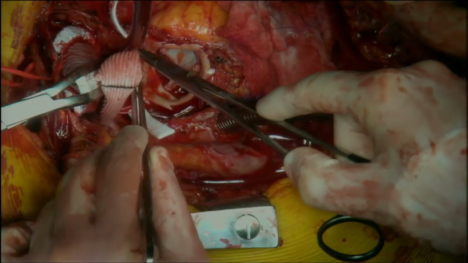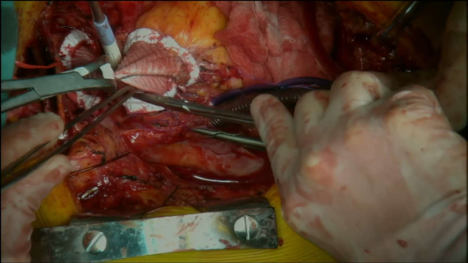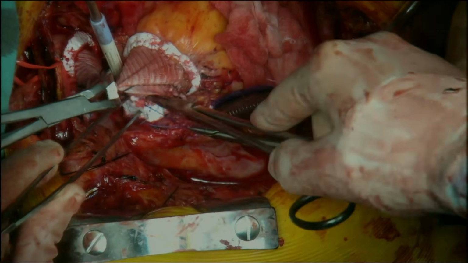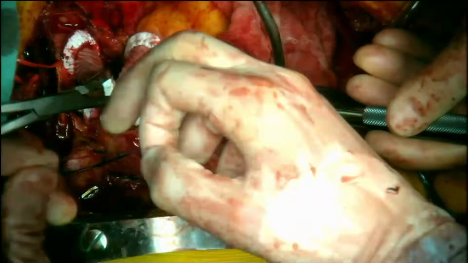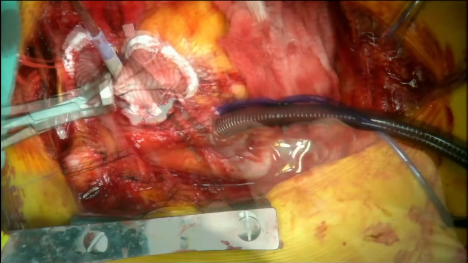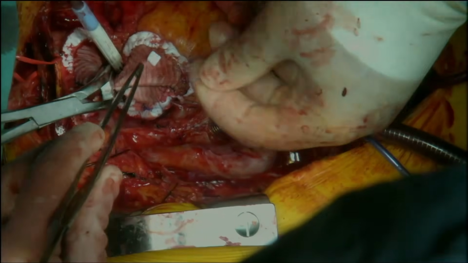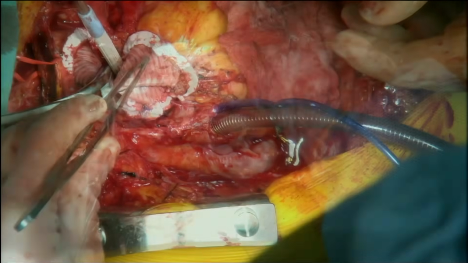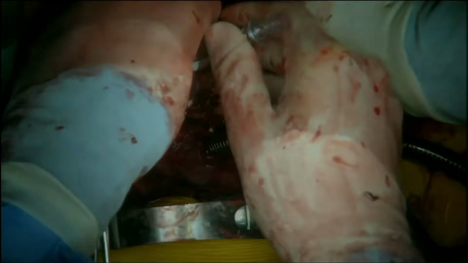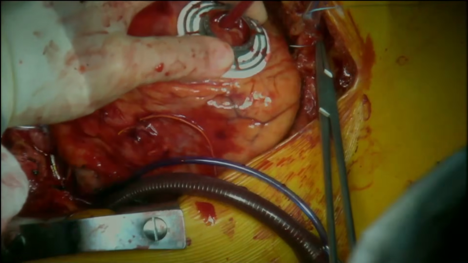The conduit is anastomosed using a running 4-0 Prolene. Sutures are placed for the aortic root vent to facilitate the de-airing. The conduit is unclamped and flow is restored.